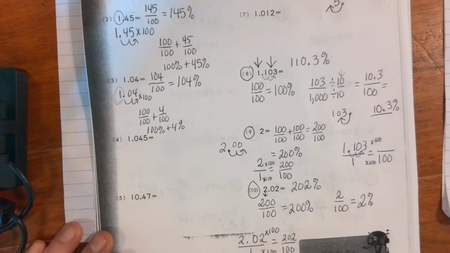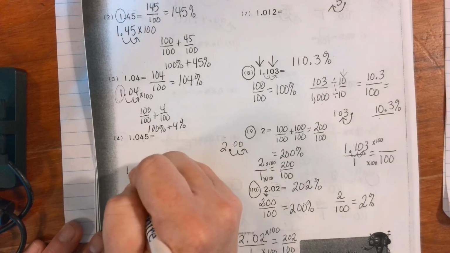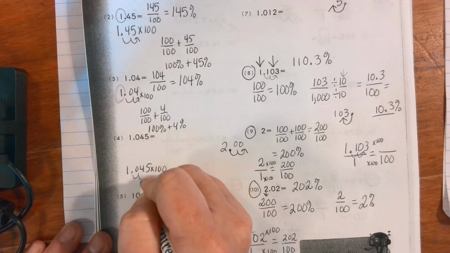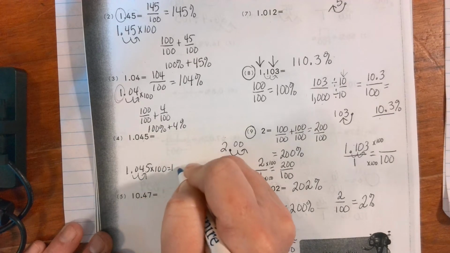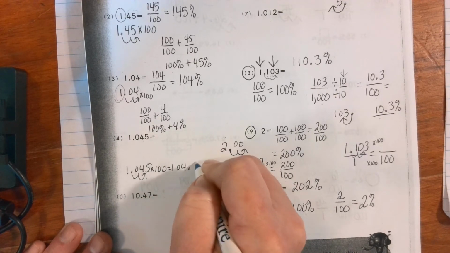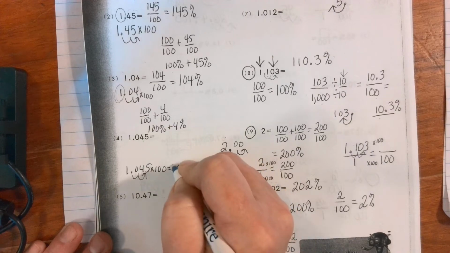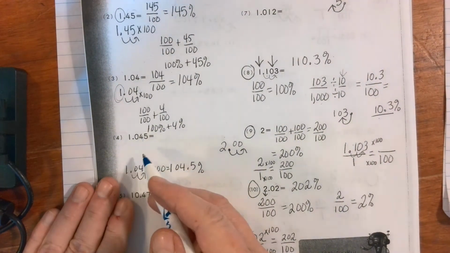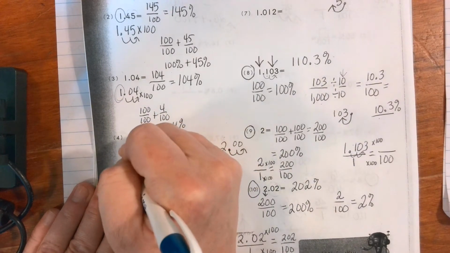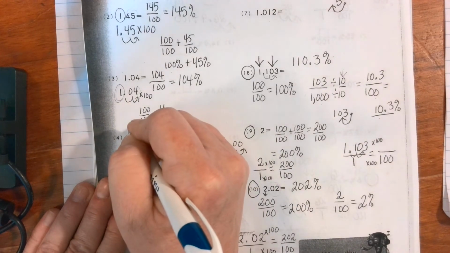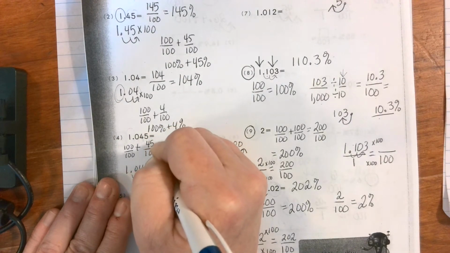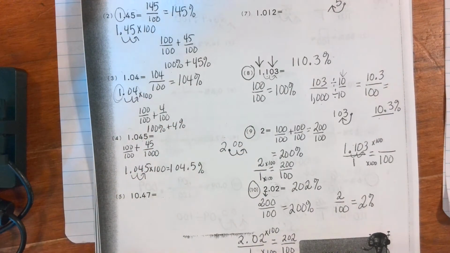Number 4. 1.045 times 100 is 104.5%. All right, so now we're going to think of this one. We have 100 hundredths or whole, and I have 45 thousandths.